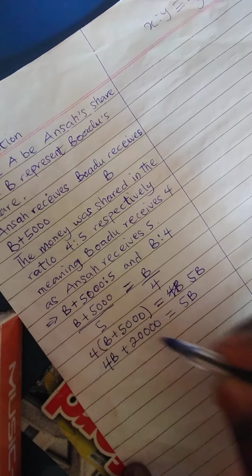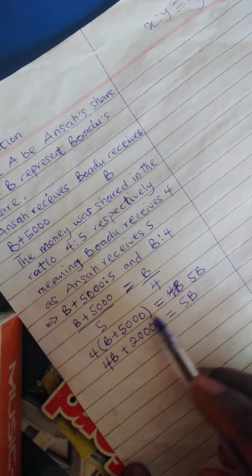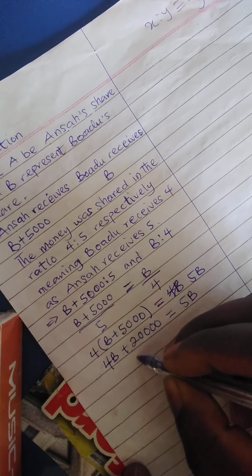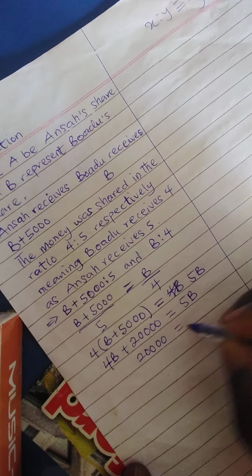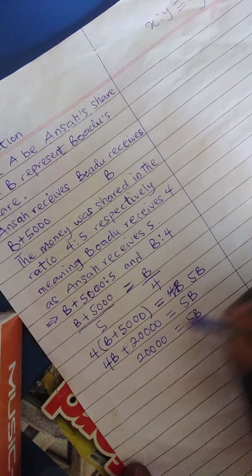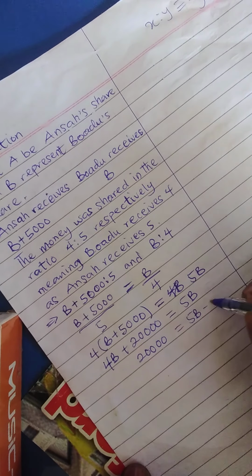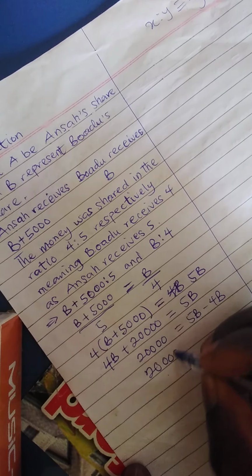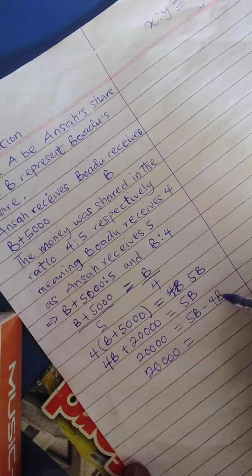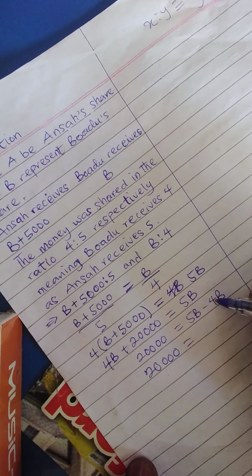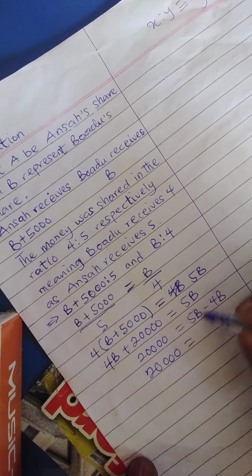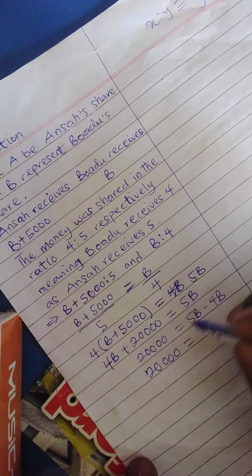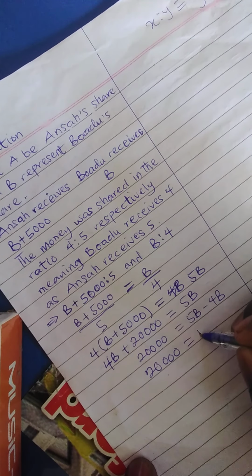So here we group like terms. The constant number stands alone, and then the B's join each other. So you can have 20,000 is equal to 5B. Then you send 4B across, so we have minus 4B, and you simplify them again. So 20,000 is equal to 5B minus 4B, which is just subtracting 4 from the 5, because you have 5 of the B's and then 4 of the B's, so you can subtract 4 of the B's from 5 of the B's, and you get just 1 of the B's, which is the same thing as just B.